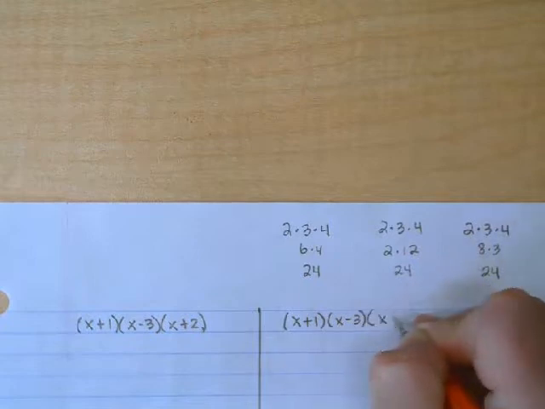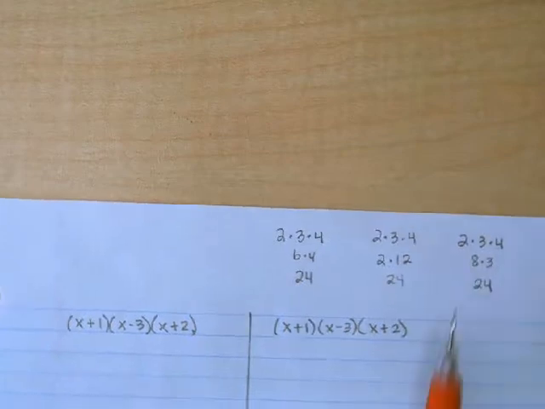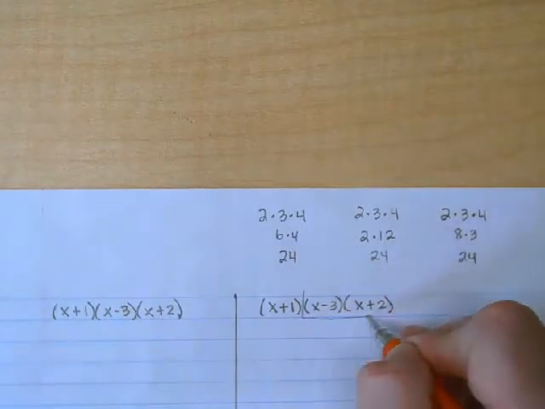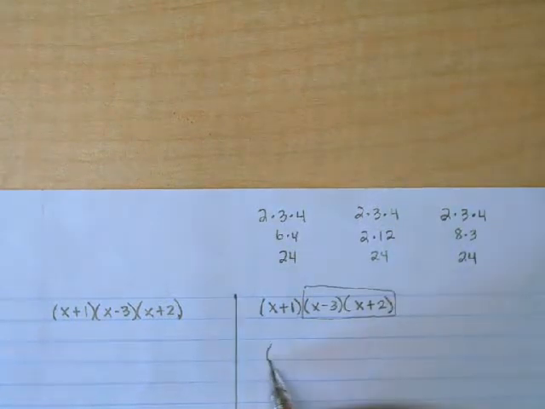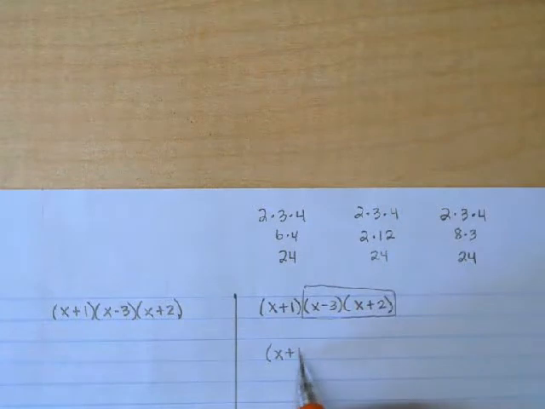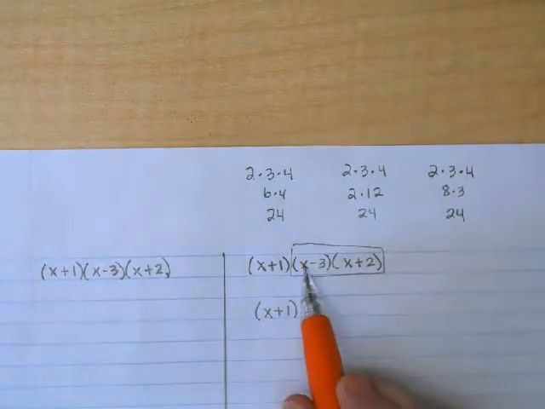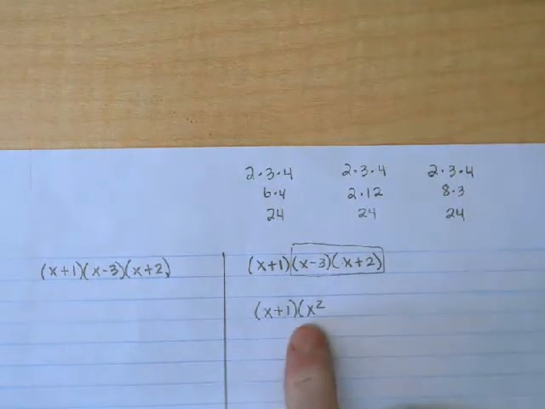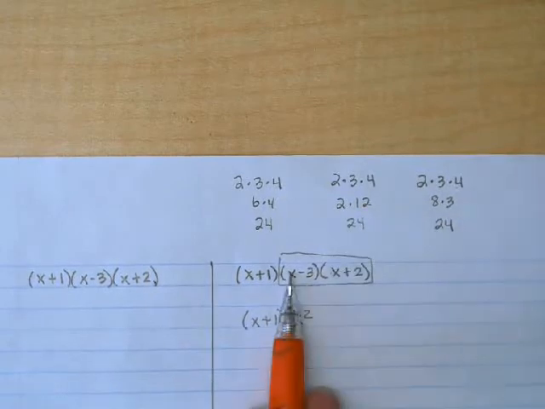So I'm going to pick the second 2 to work on first, kind of like how we did this problem. So this is what I'm going to multiply. So I'm just going to bring down that x plus 1. Okay, so now I'm going to go x times x is x squared. And I have to keep it multiplied, just like I did right here, how that was a times.